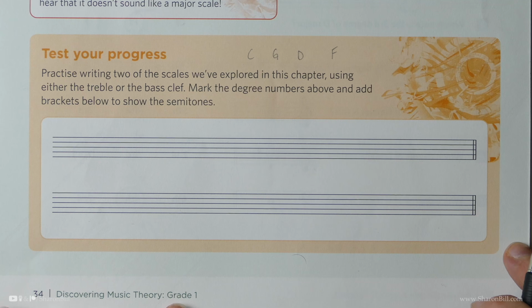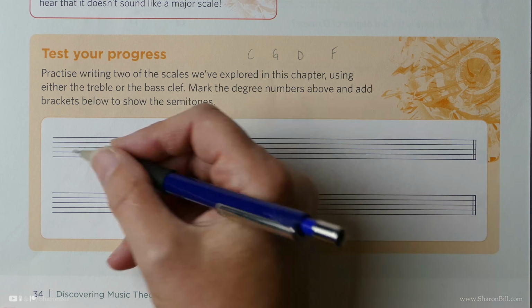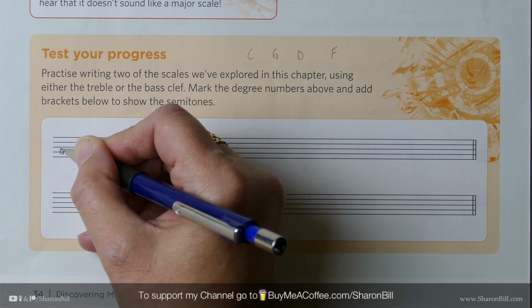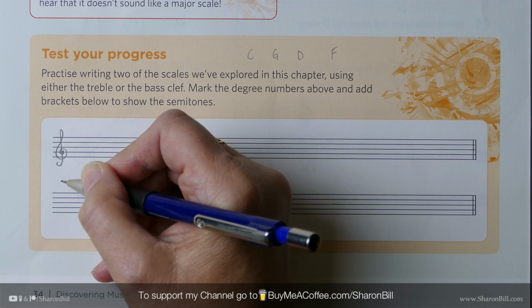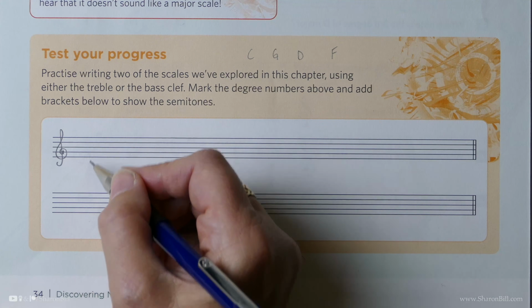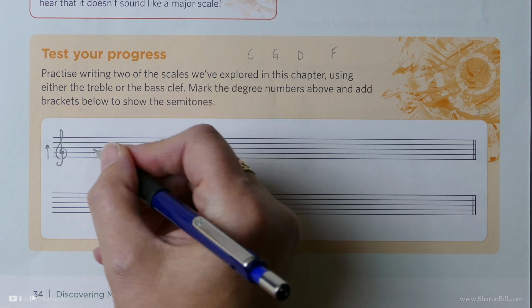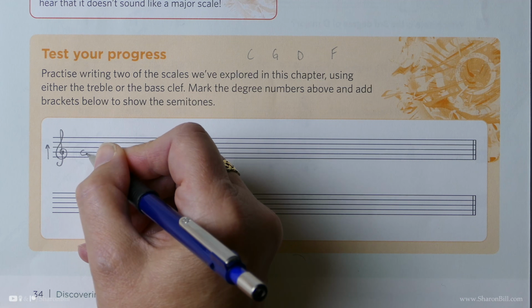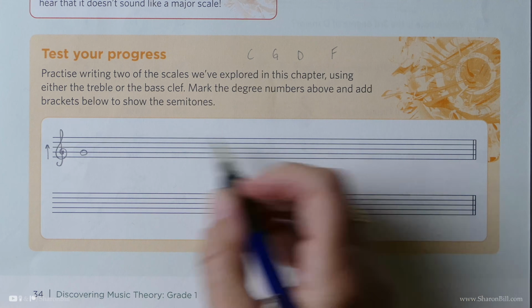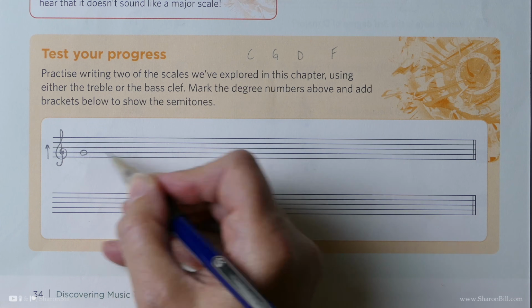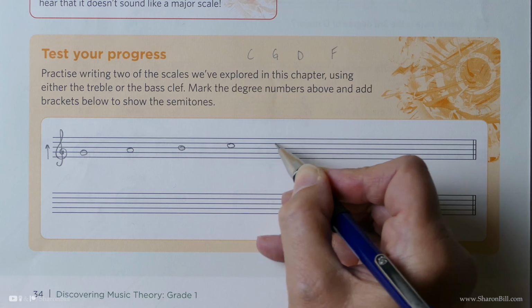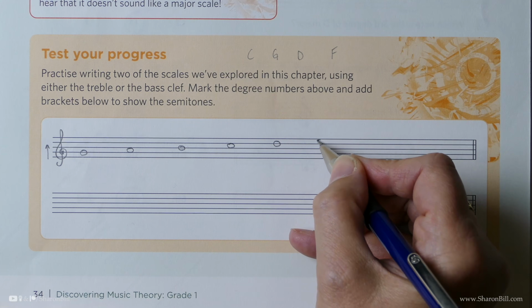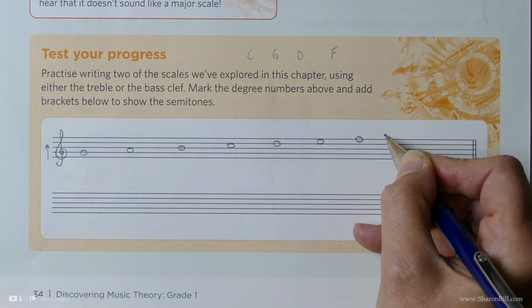I think I'll just go on and continue to work in treble clef for this next one. So I'm going to put a treble clef, taking things one at a time. And now I'm going to do G major. So first of all, I'm going to go ascending. So I'm going to start with a low G and then step up this ladder system of the stave. So line, space, line, space, line, space, line, space.